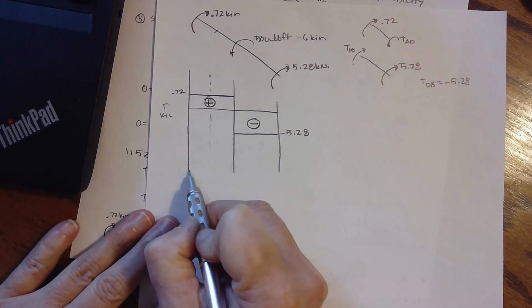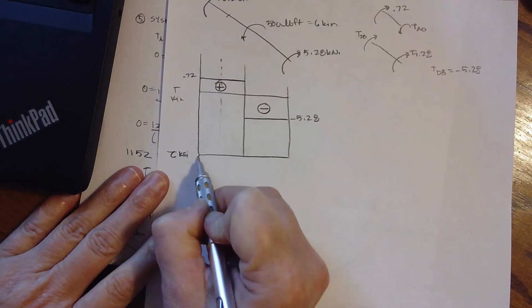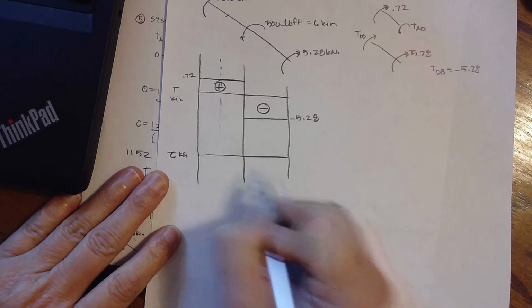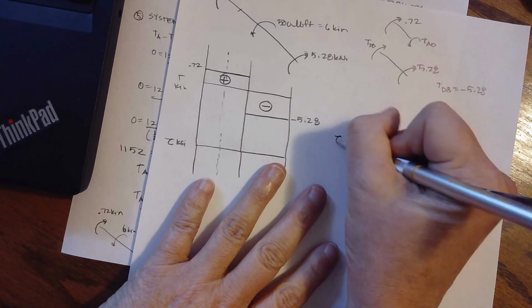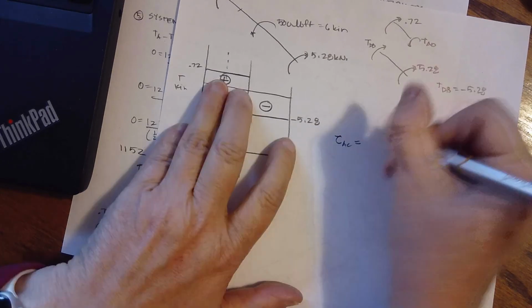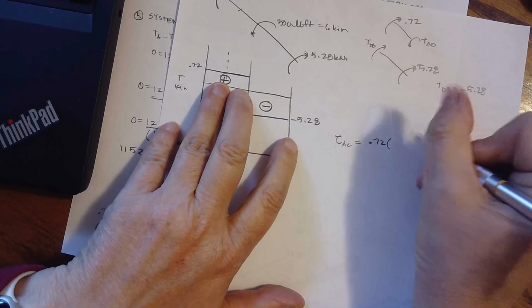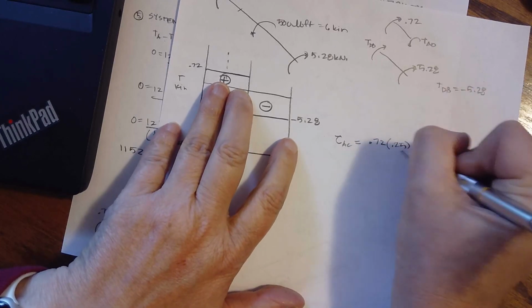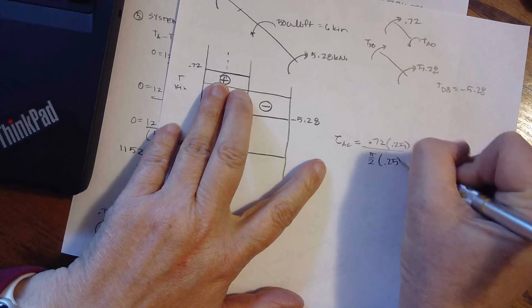And now I can go through and find my shear stress, which is going to be in KSI. And I have to keep in mind that I have a change here. So shear stress from A to C equals 0.72, okay? And then it's 0.25, over pi over 2, 0.25 to the fourth.